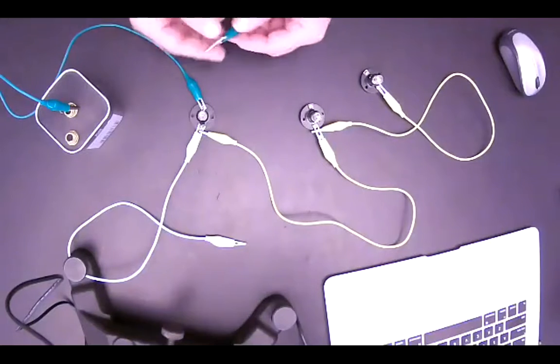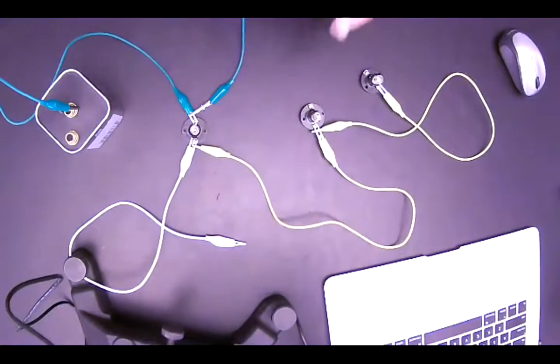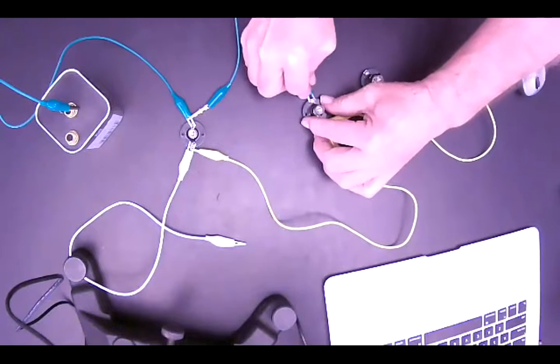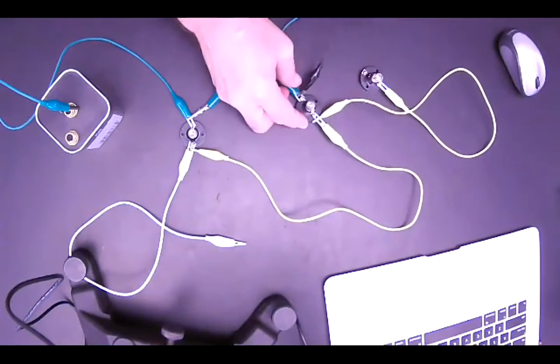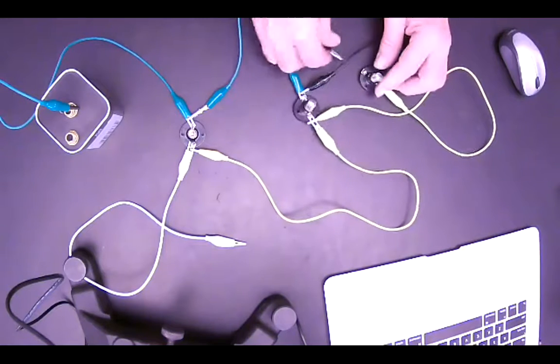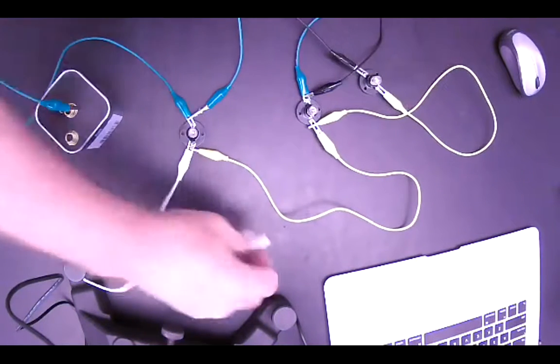First light bulb to the second light bulb, and then second light bulb to the third light bulb. All right, and then I'm going to close the switch.